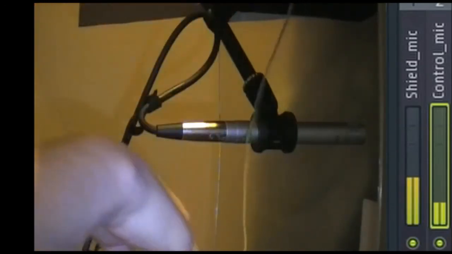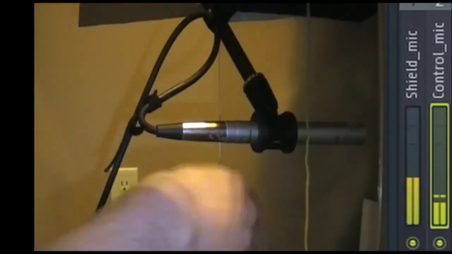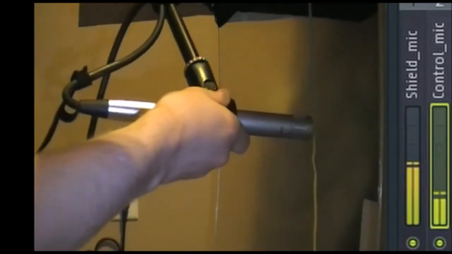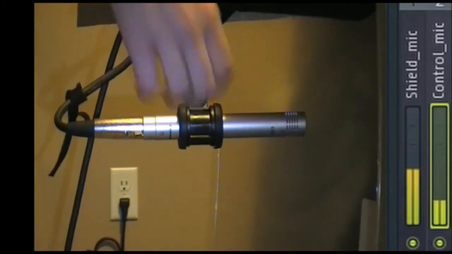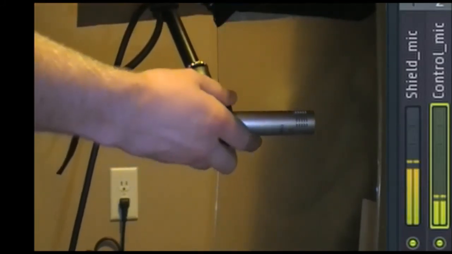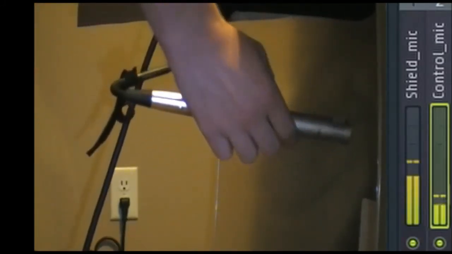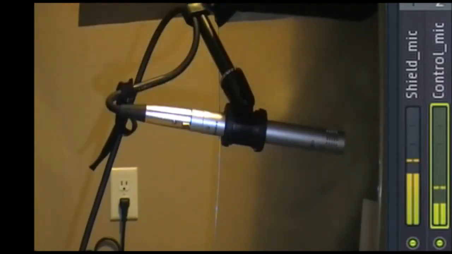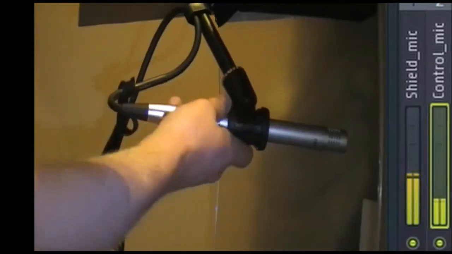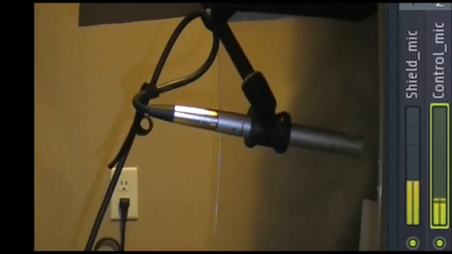For example, for acoustic instruments that might be very useful. You might be able to use this shield if you had, say, an acoustic guitar, to capture the sound coming through that hole and capture it more clearly going into that shield, instead of capturing the nasty sounds of the room. Because my room is not particularly good sounding. I haven't treated it. I haven't done anything with it.